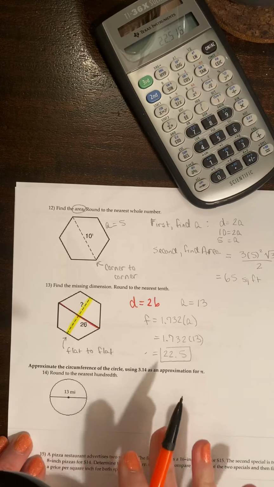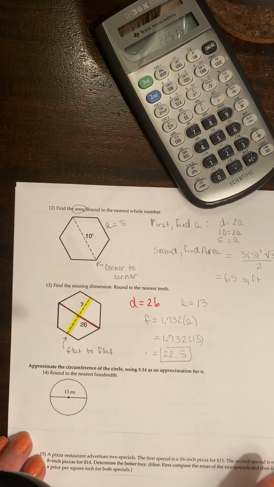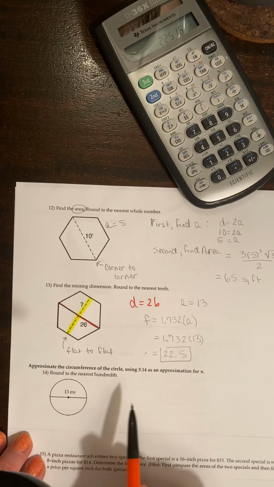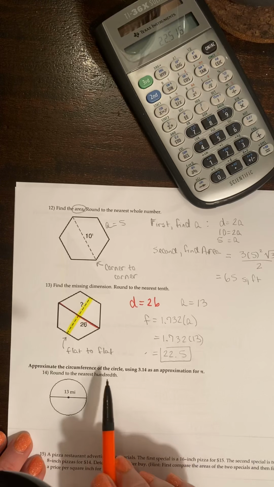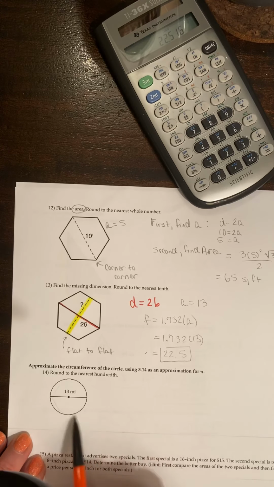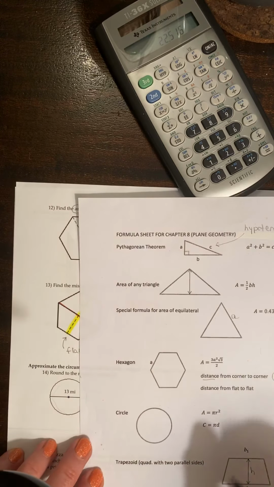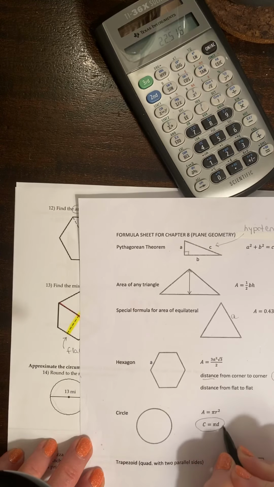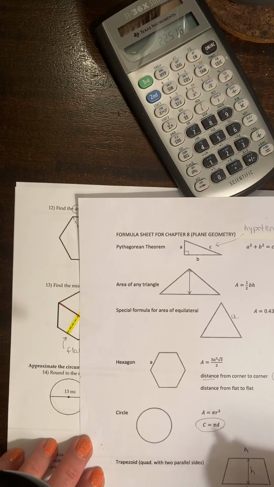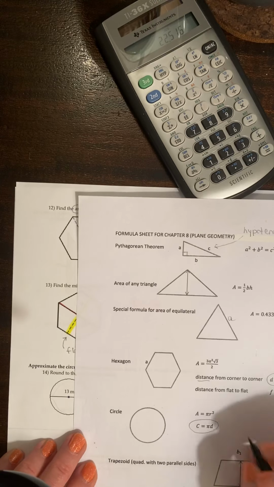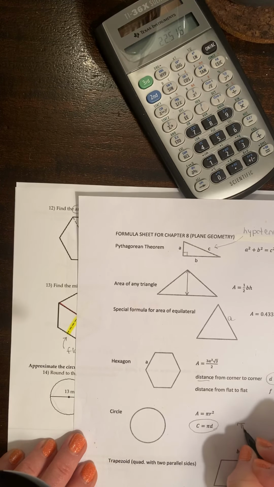Now, everything we've been doing so far is a polygon, a straight-sided figure. This one here is a circle. Circumference is the perimeter or distance around a circle. And of course, I can't measure that using a straight edge, so I have to have a formula. The circumference is this right here. It's pi times diameter. Pi is 3.14.